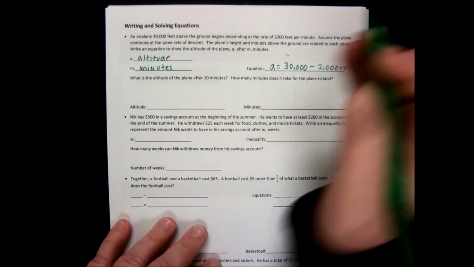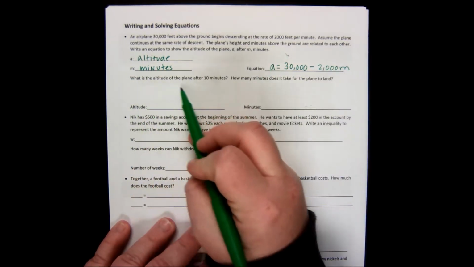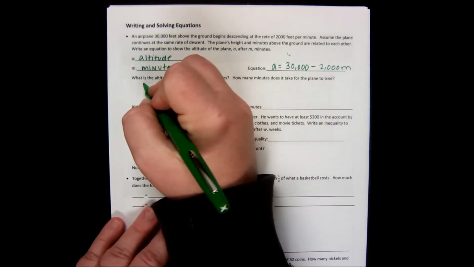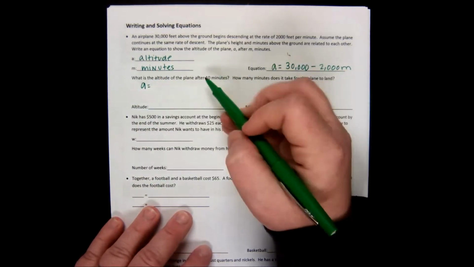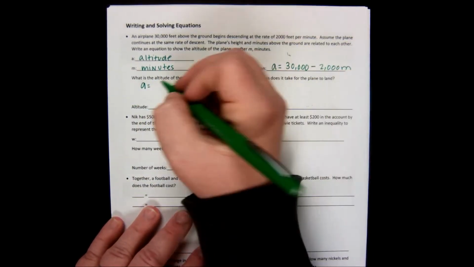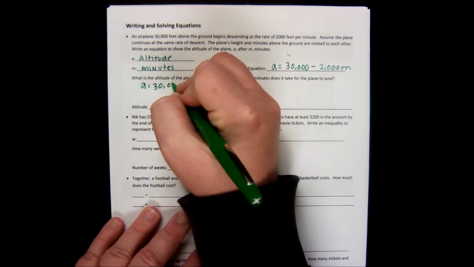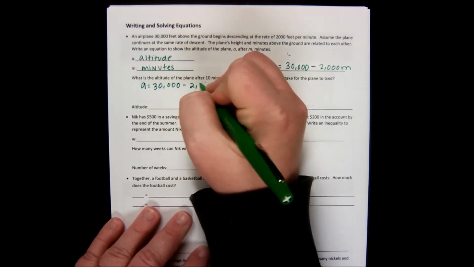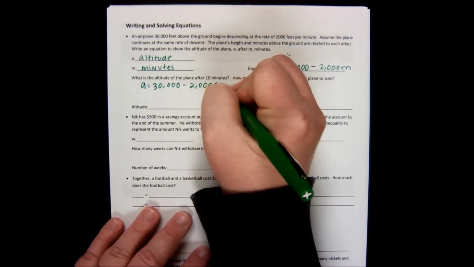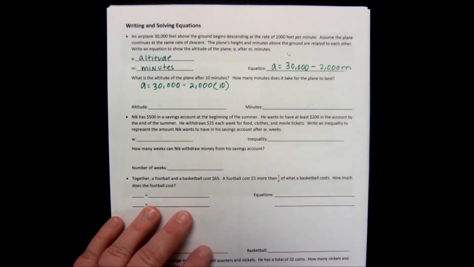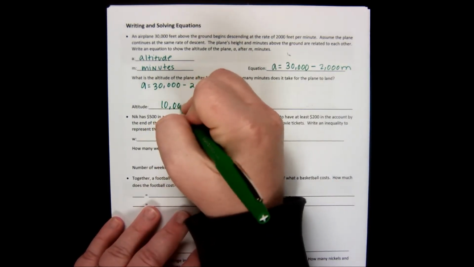So let's answer the questions. It says, what is the altitude after 10 minutes? So I'm looking for the altitude, and I know that 10 is what I'm going to put in place of minutes. So the altitude is going to equal 30,000 minus 2,000 times 10, which, if I do that math, is 10,000 feet.